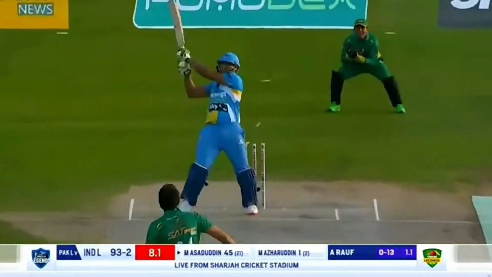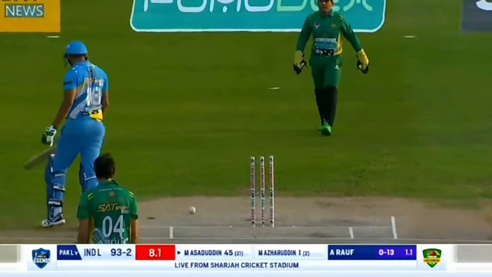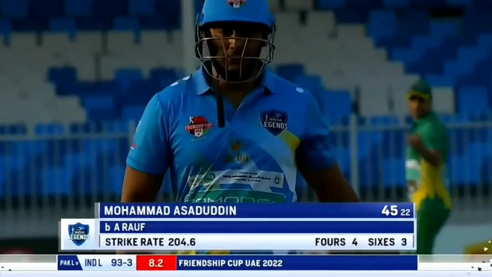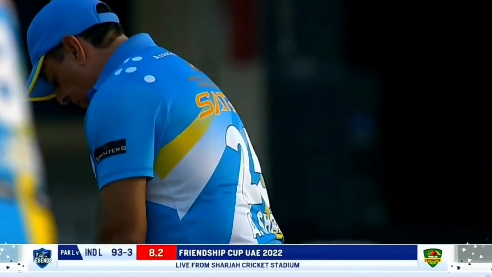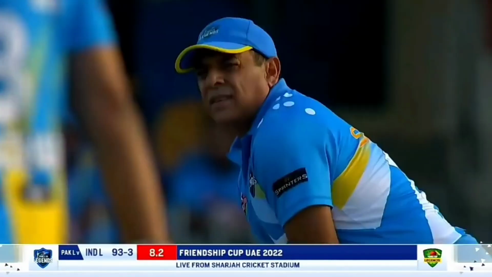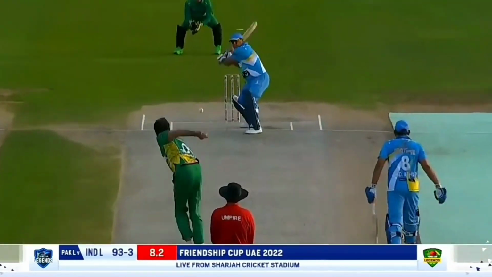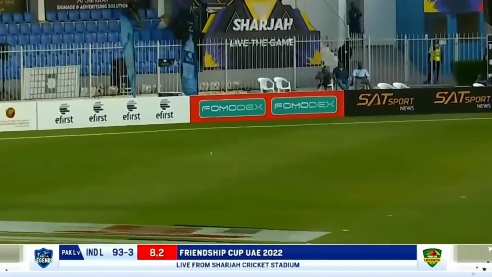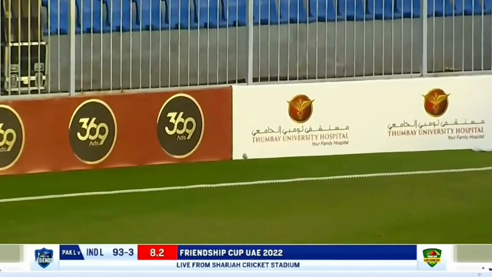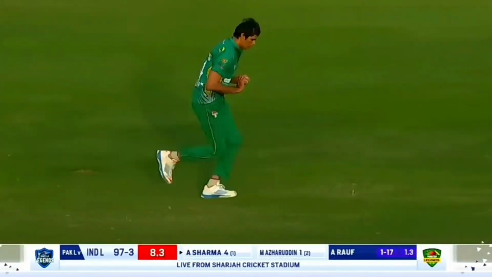And that has brought about the change. And he has chopped that one onto the stumps, trying to heave one. The team 45 for 2 with Kings, and what a time for him to come as well. He came in at a similar situation last evening and hit a blitzkrieg. And he's off the mark as well with a fabulous slash. He's cut it away. Third man at the point on the boundary.